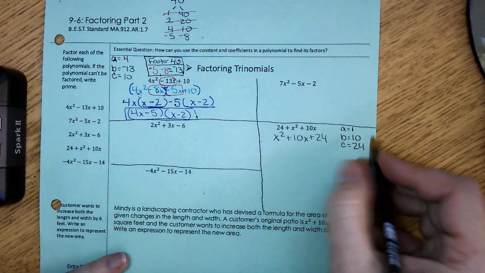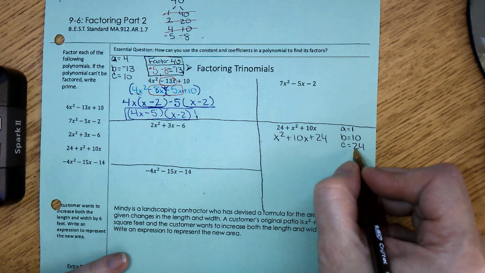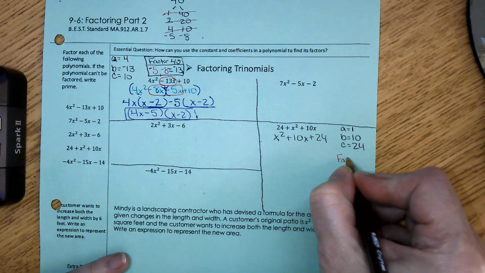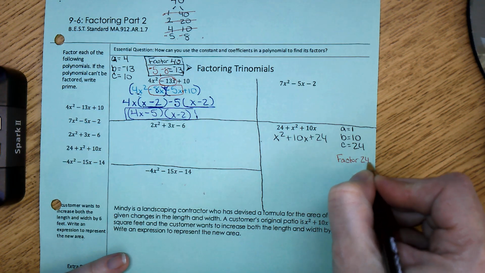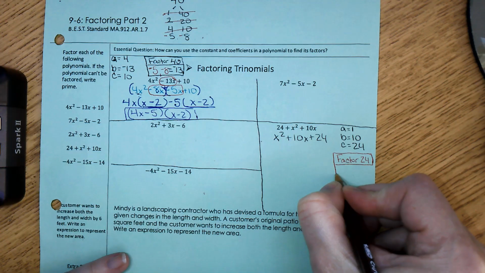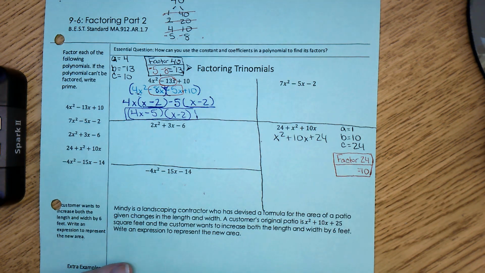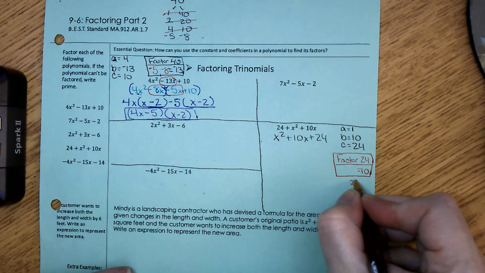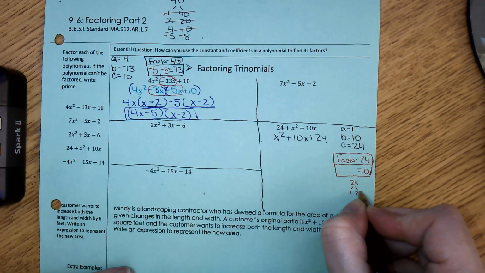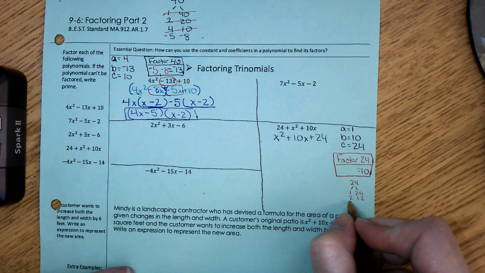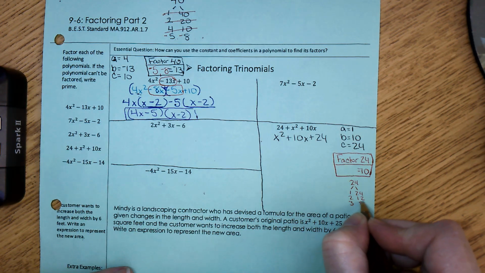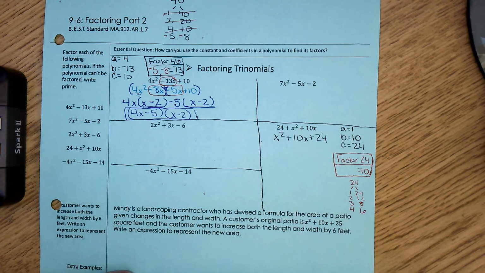So what we are trying to do, let me see, A times C is 24, so we need to factor 24 so that our two factors add together and equal 10. All right, let's think of our factors of 24. Let me see, 24, well, 1 and 24, 2 and 12, 3 and 8, 4 and 6. Okay, those are my factors.